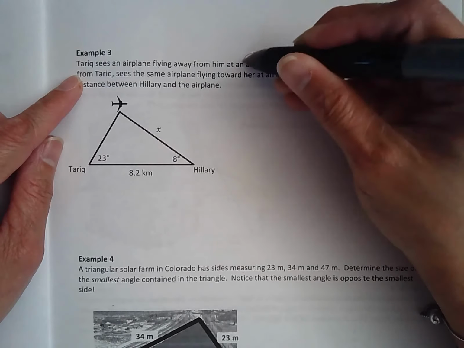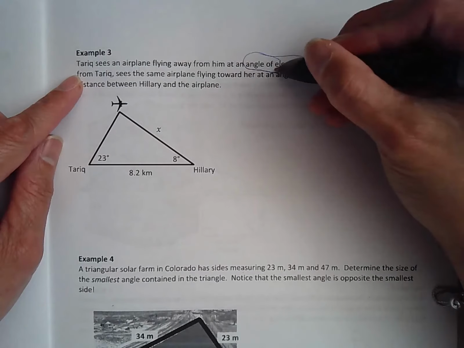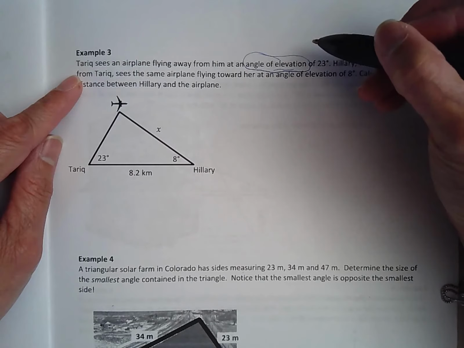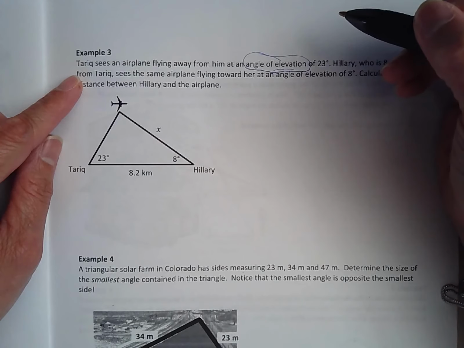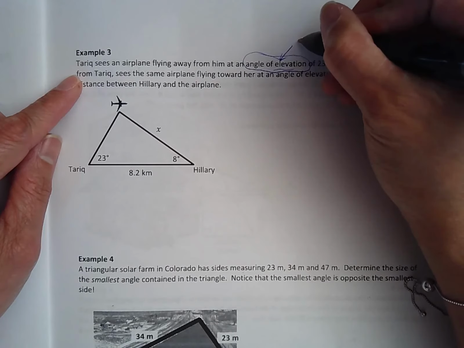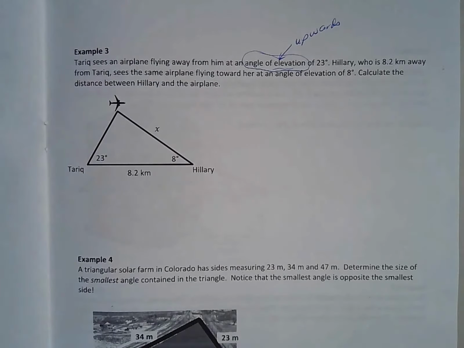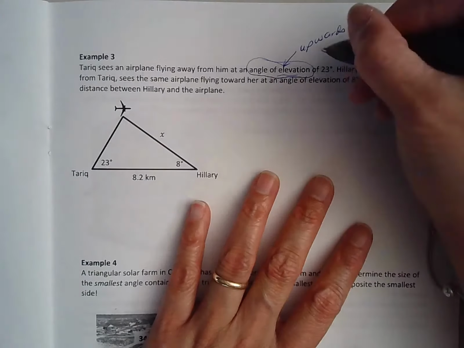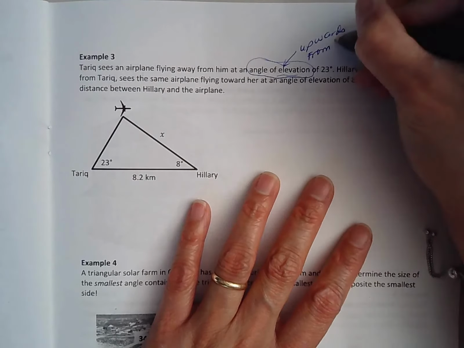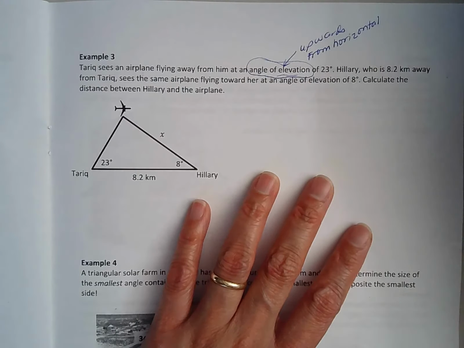Now, what does angle of elevation mean? Look at the word, what's the root word for elevation? Elevation would be going upwards, right? The word elevate means upwards, and upwards from horizontal, or from the horizon.